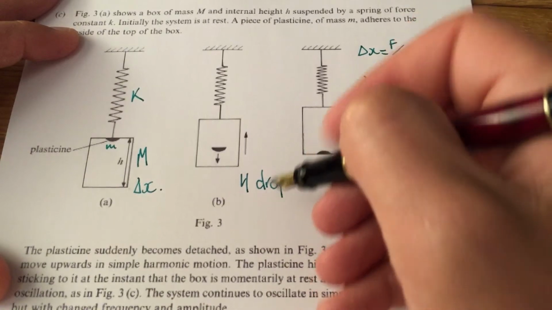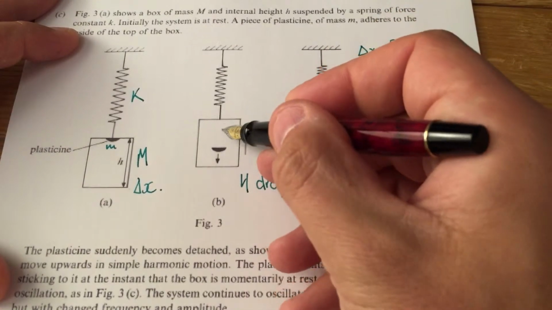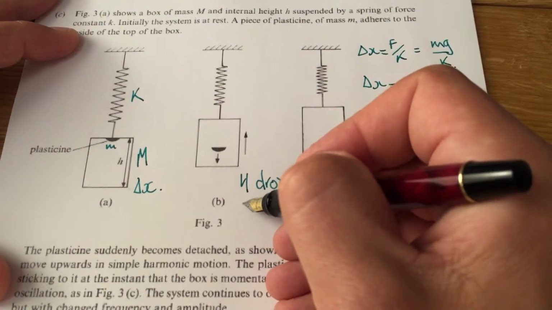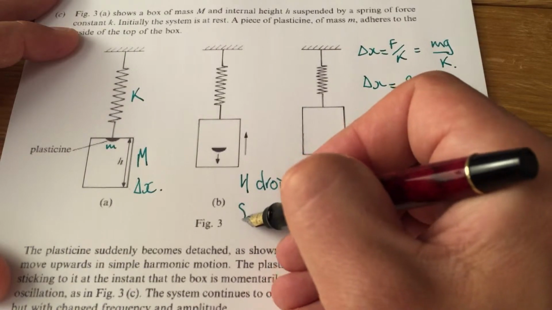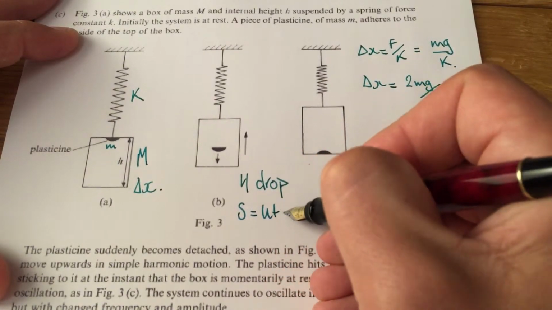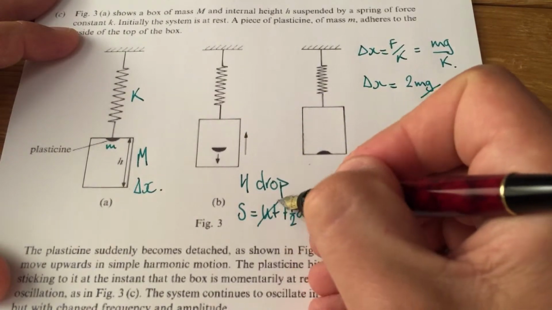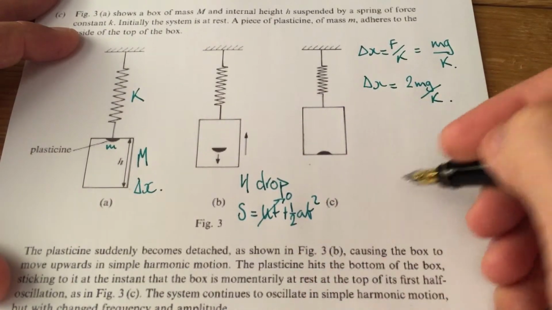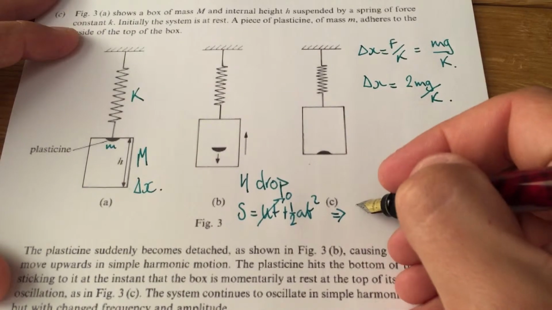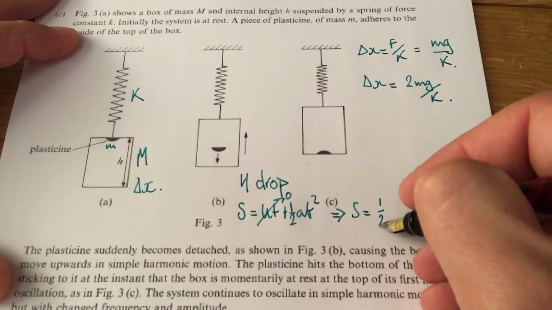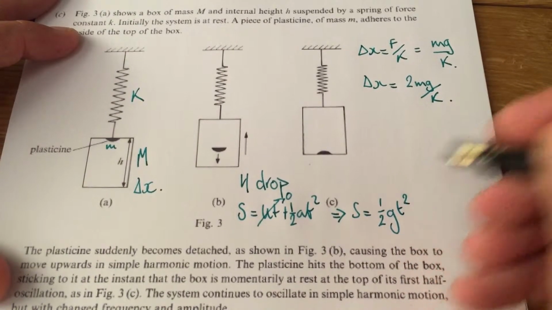Now, what's the height of the drop? Well, you know that this thing is moving down and falling. The distance s is going to be ut plus a half at squared. We're going to use that kinematic equation. Of course, it started from 0, so you can ignore the first bit, but that still leaves you with a half g t squared.